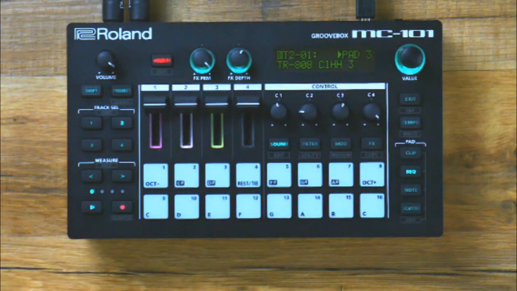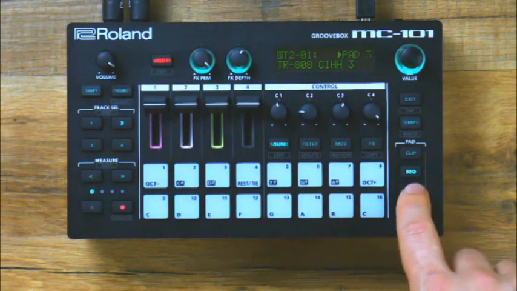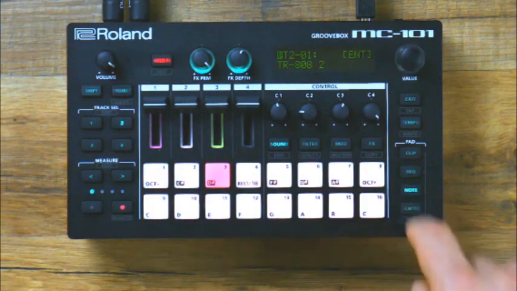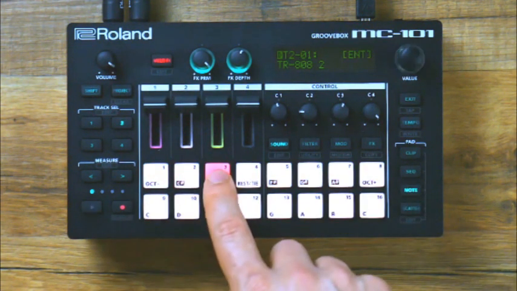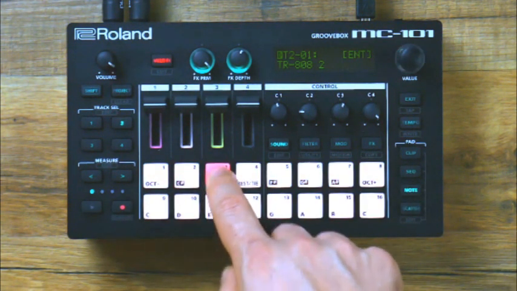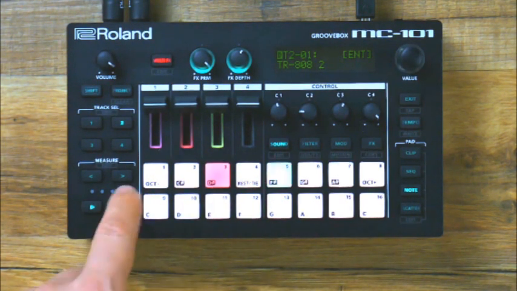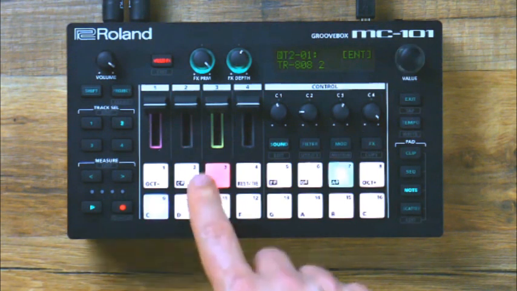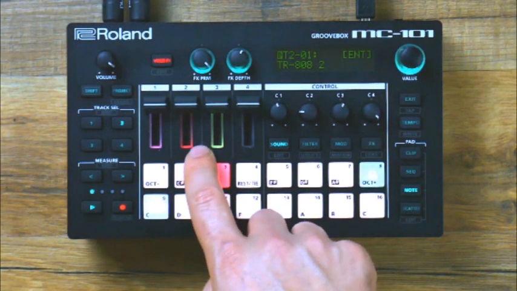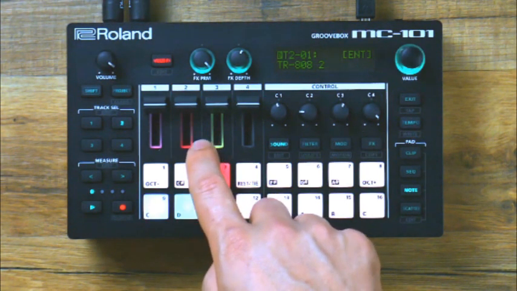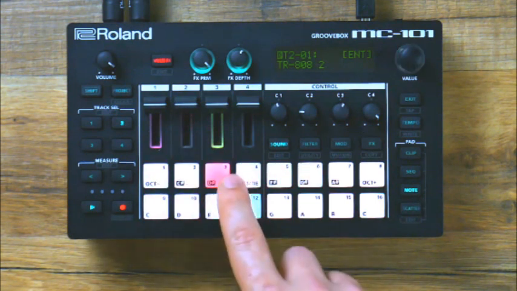If I want to play in notes in real time, I can select Note under the Pad Mode section, select the pad that I want to play, select the sequence, hit record. Now it's record enabled and the fader is blinking, letting me know that it's armed and ready for recording, and then I can play in a rhythm.